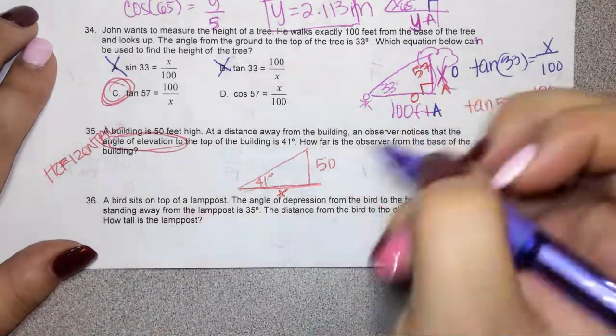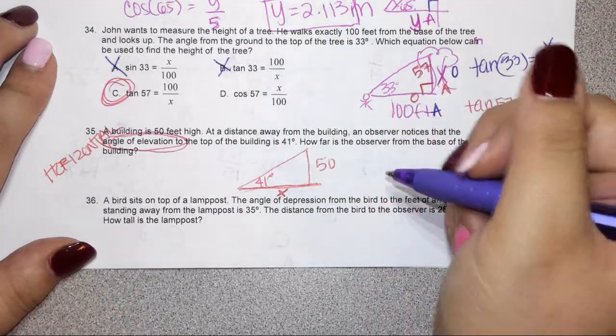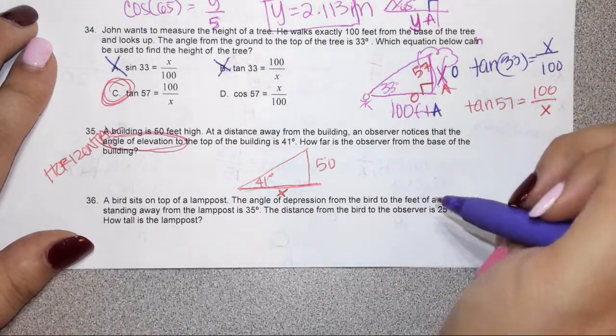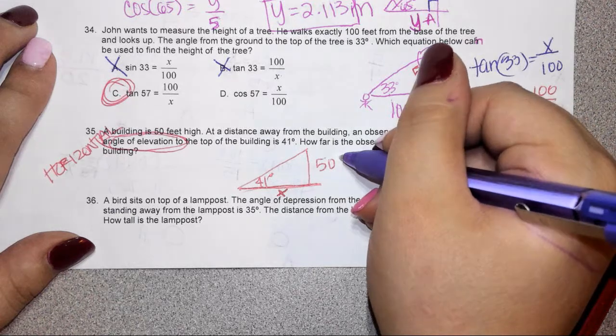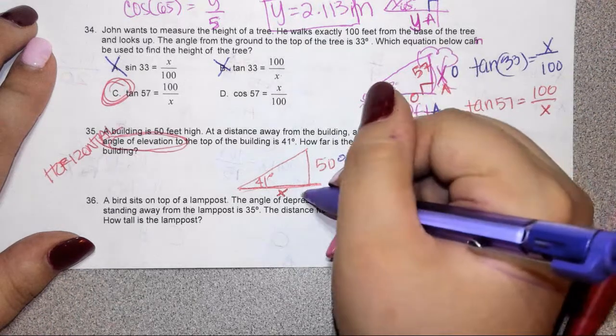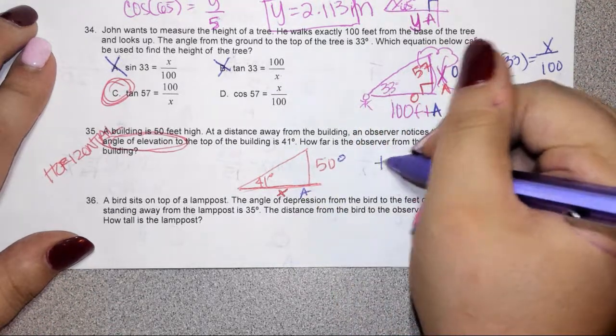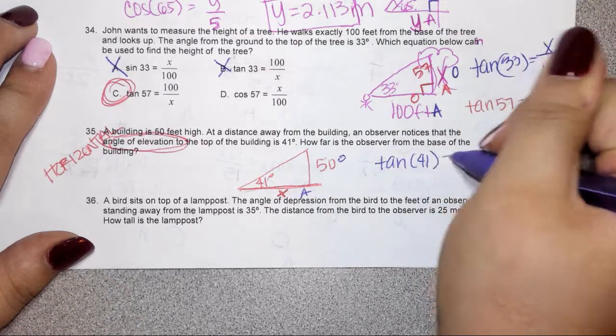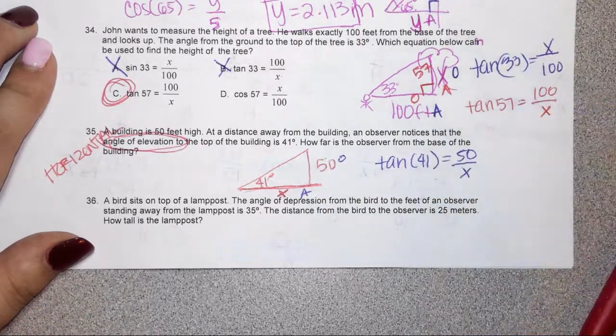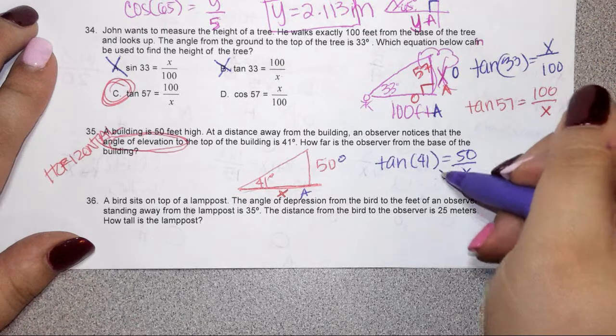So what do I have here? A building with an x and a hole. But what information? Wait, what's this? And this? Oh, so what do I have? Tan of 41 equals 50 over x. If x is on bottom, what do I do? You gotta switch them.